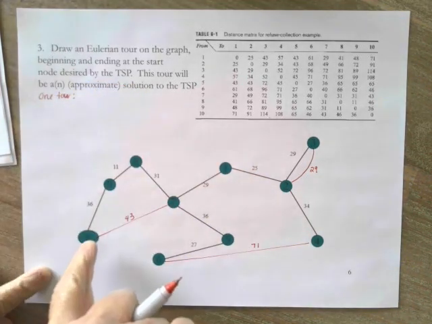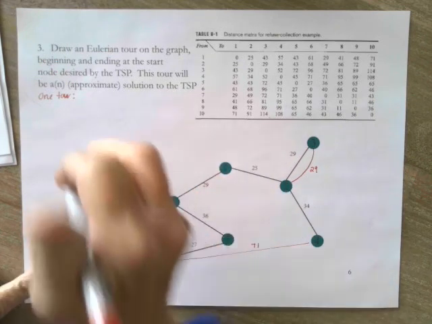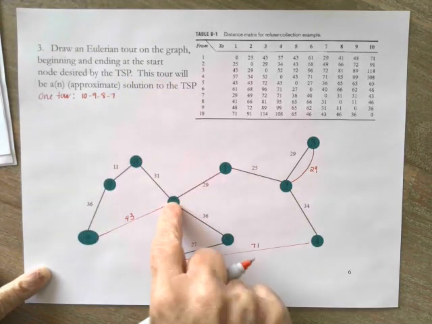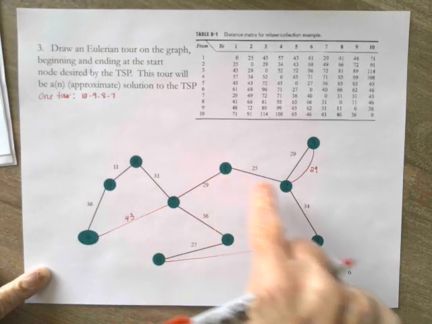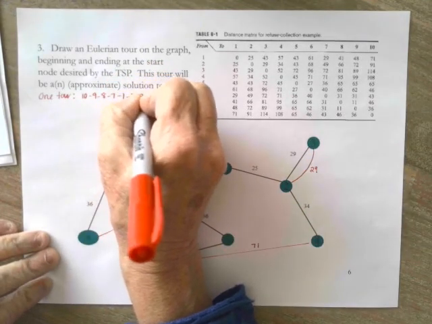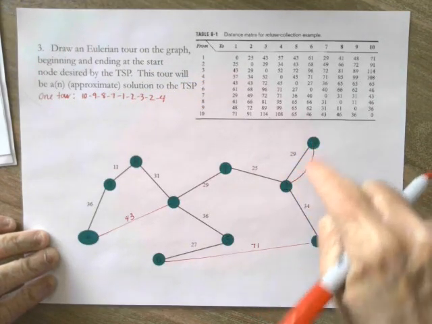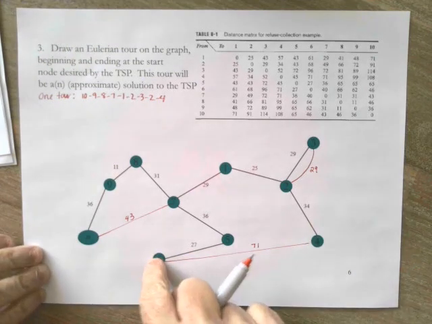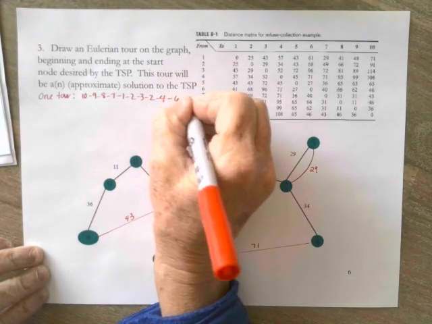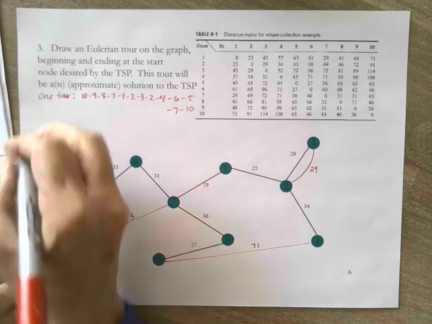We can go 10, 9, 8, 7, 1, 2, 3, 2, 4, 6, 5, 7, 10. Okay, that's one tour.